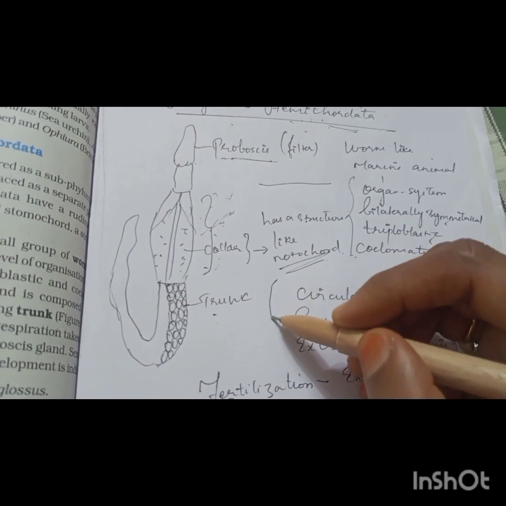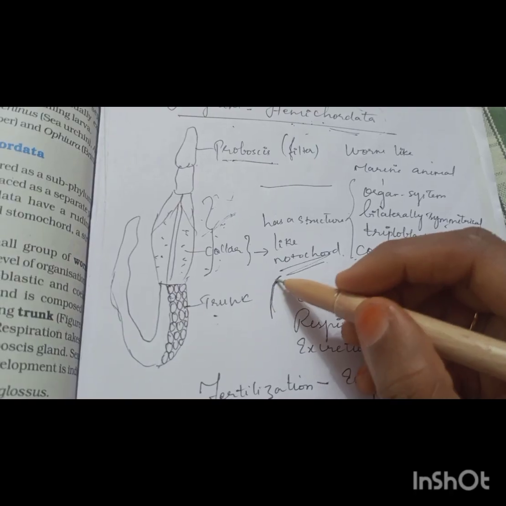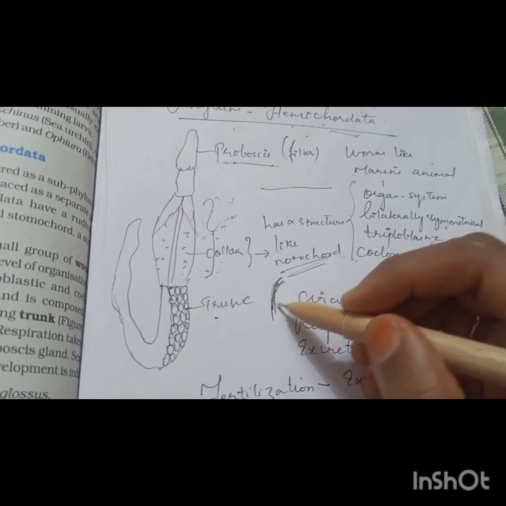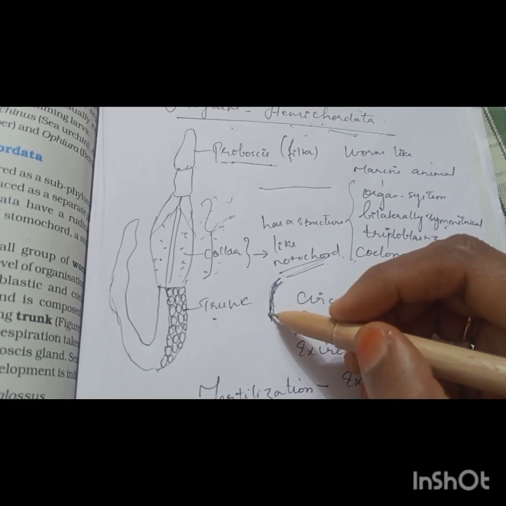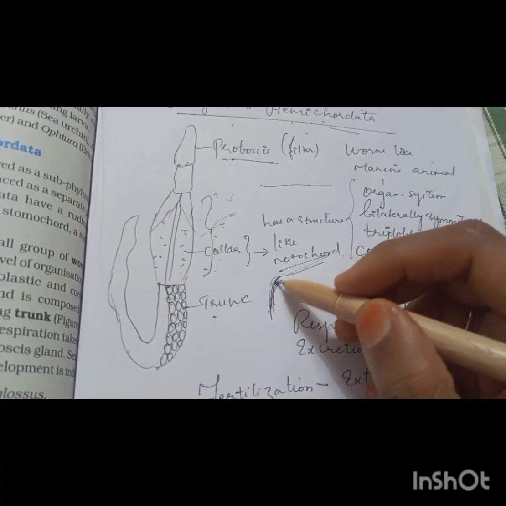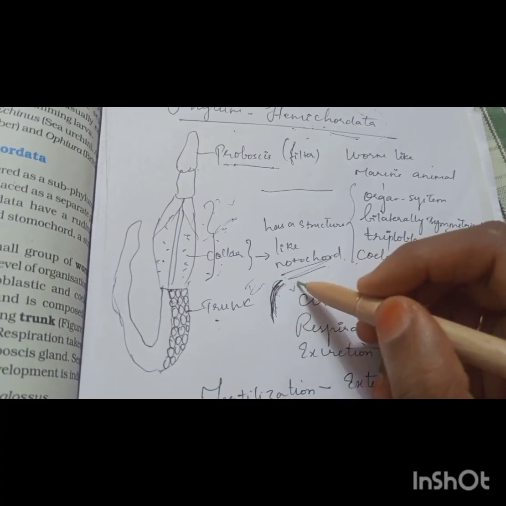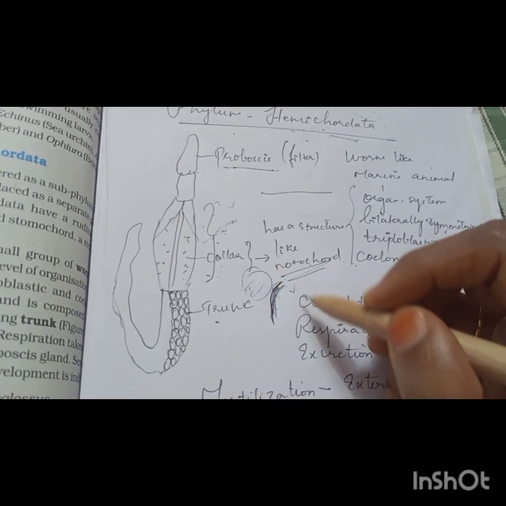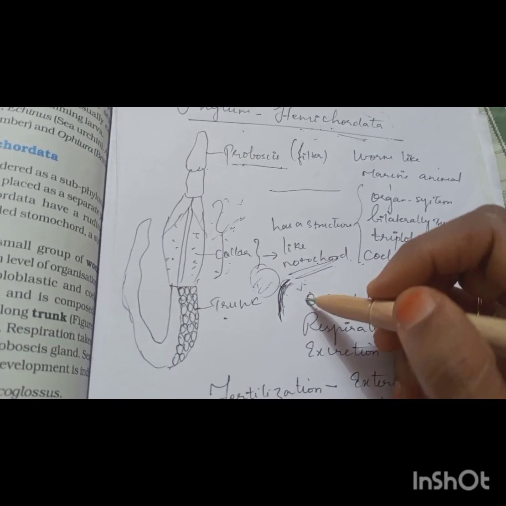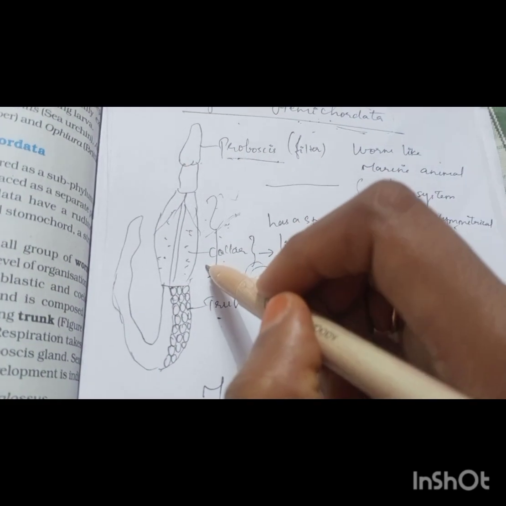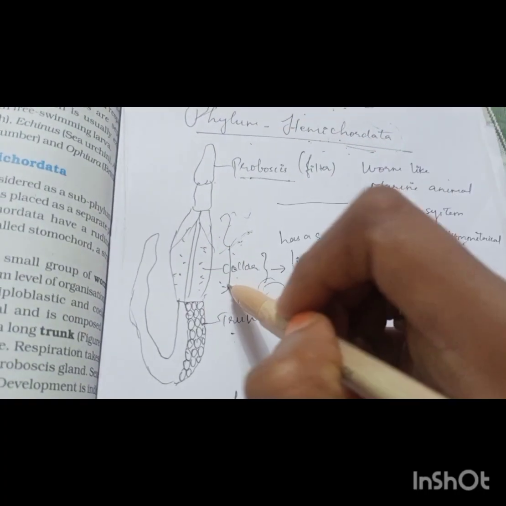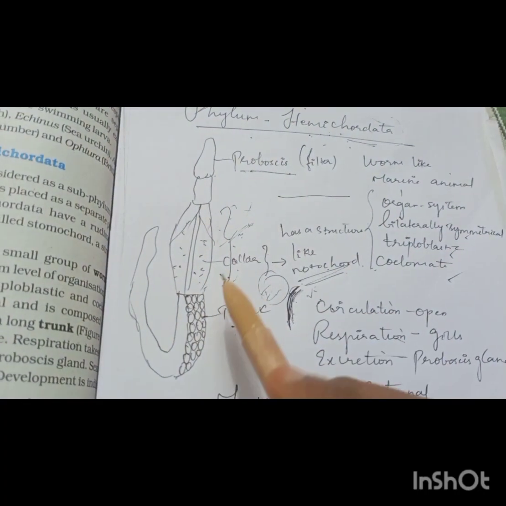In the embryo of chordata, a backbone-like structure will be there, which develops into the brain and spine. Based on the presence of this notochord we have invertebrates and vertebrates. Invertebrates lack the notochord and vertebrates have it. But here in Hemichordata, a notochord-like structure is present in the collar.